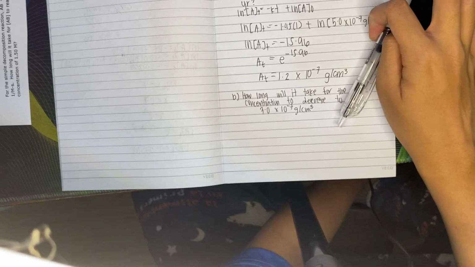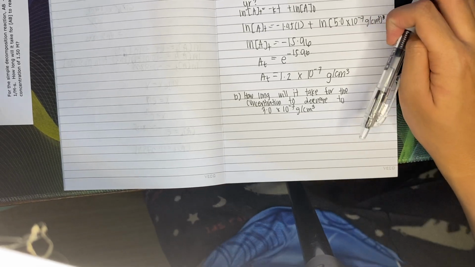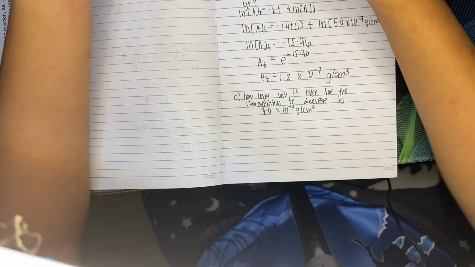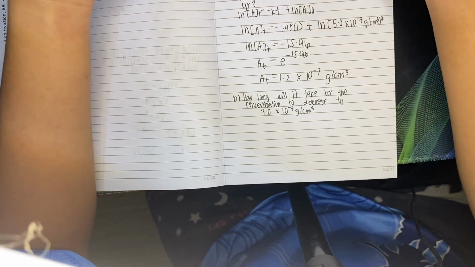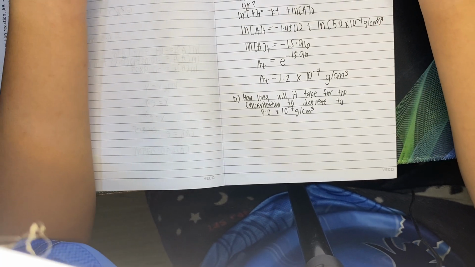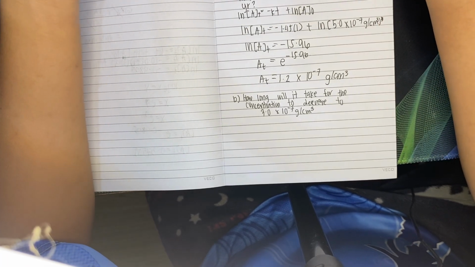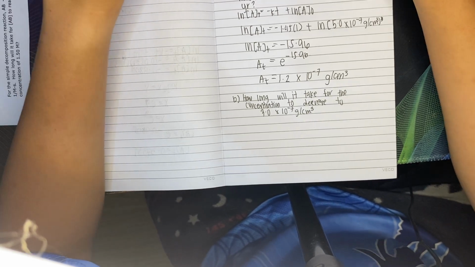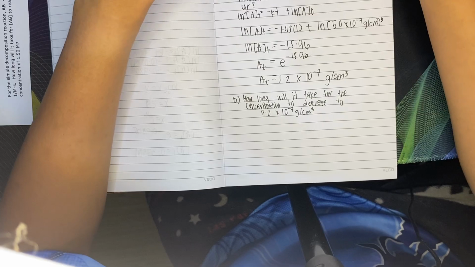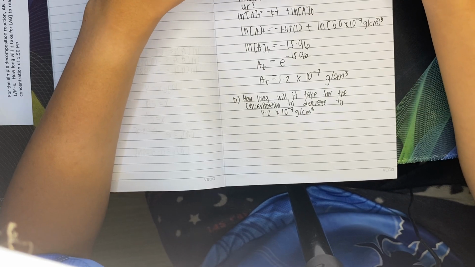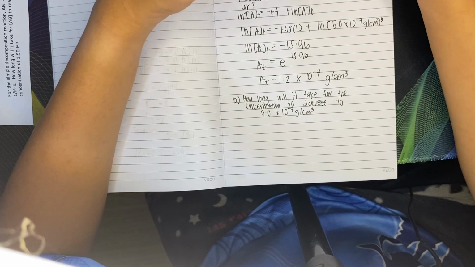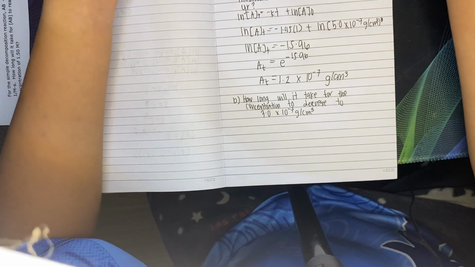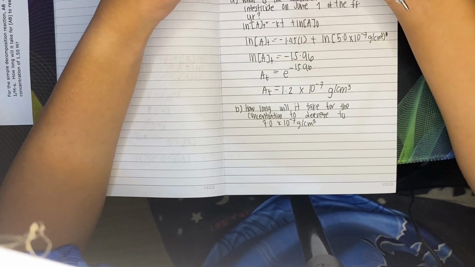Take note that the initial concentration is much greater than the final concentration. If you're asked to solve for the final concentration, A_t, it's always less than the initial concentration.